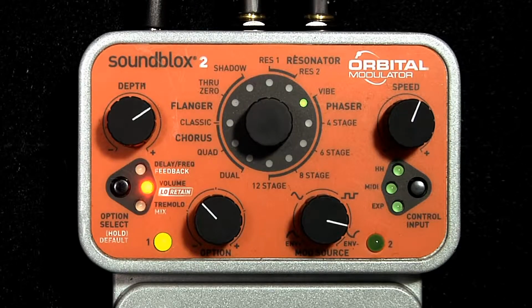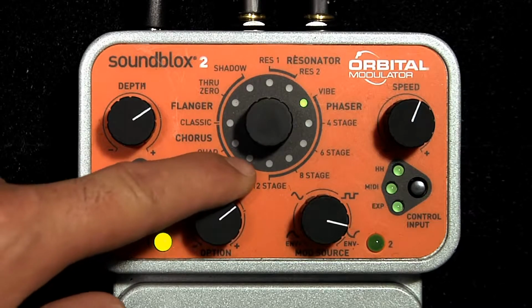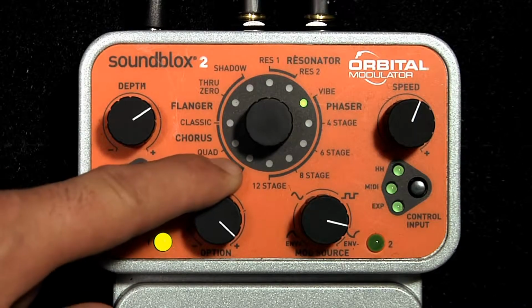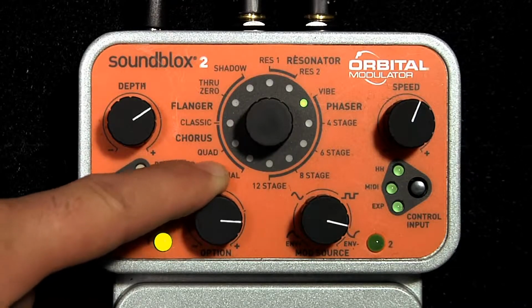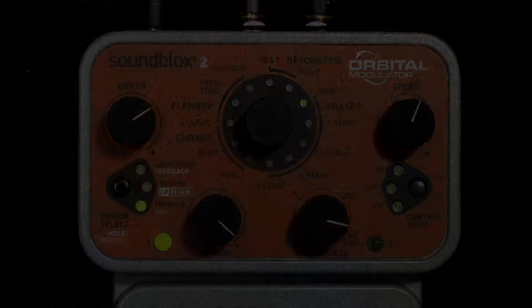For these next clips, I tried a variety of tremolo sounds using the sine and square wave LFO functions. The tremolo function increases the extremes of the volume disparity in the LFO. So as you move clockwise from left to right, you're getting closer and closer to a true tremolo sound. This can be applied to any of the effects on the center wheel.